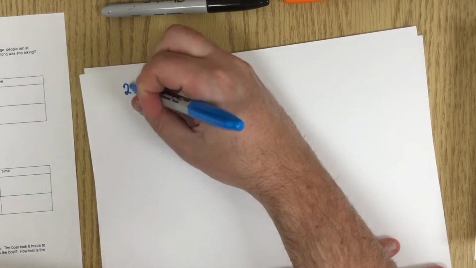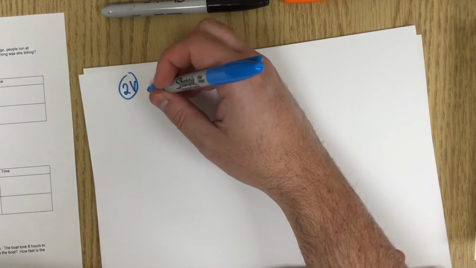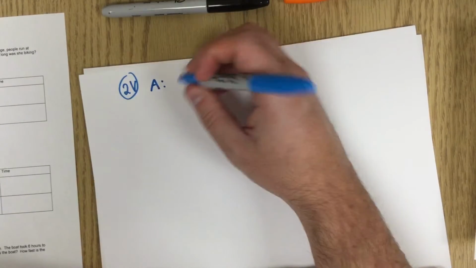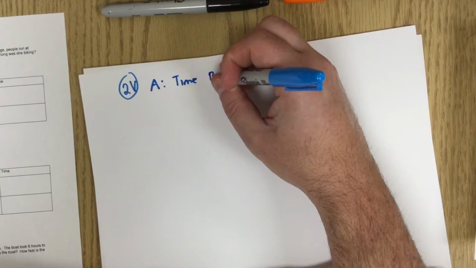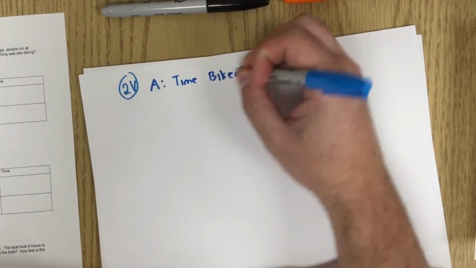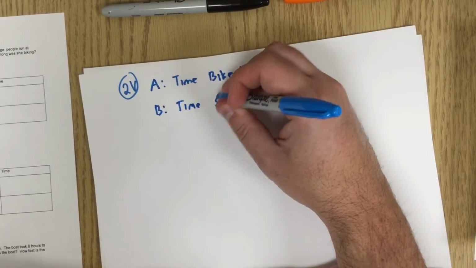So we need to come up with two variables. So what I might go for is I might say that A is time biked and B is time she ran.